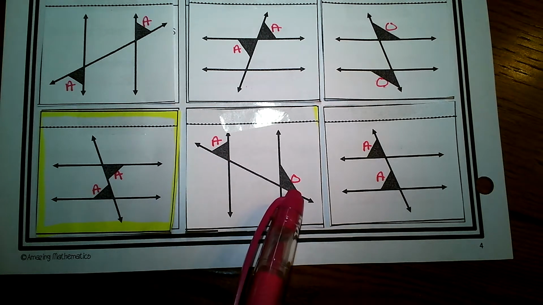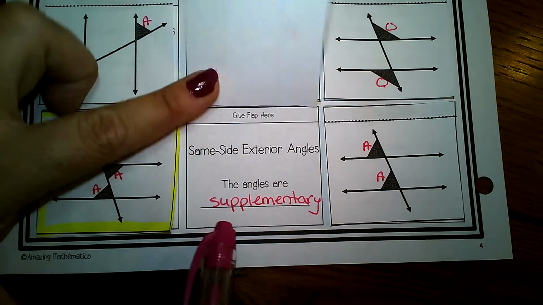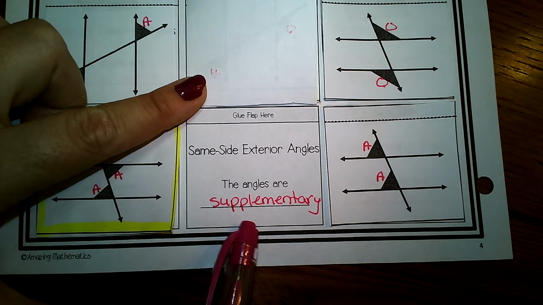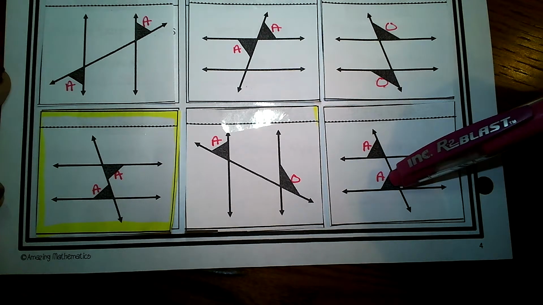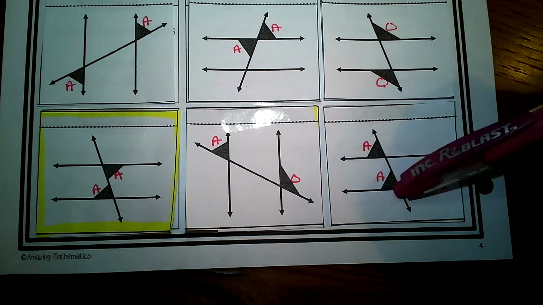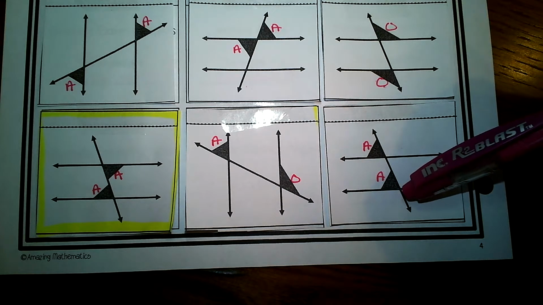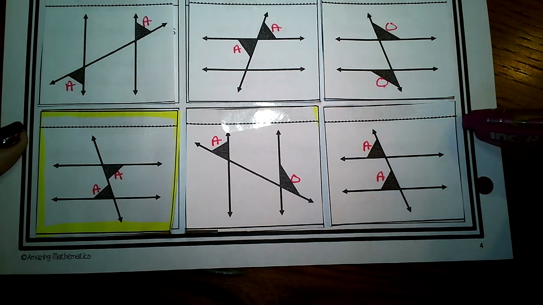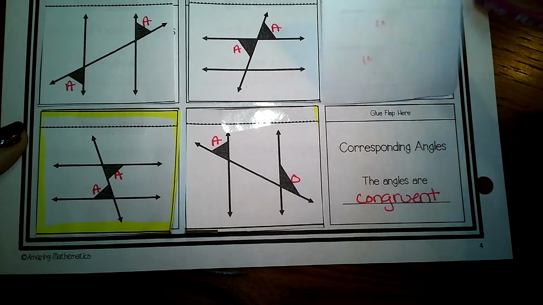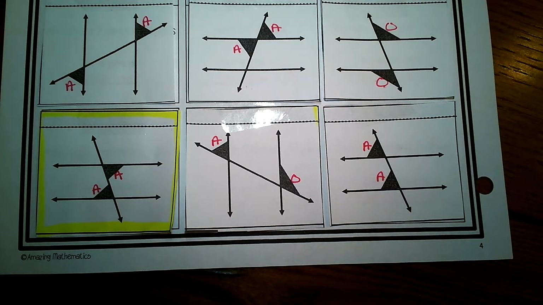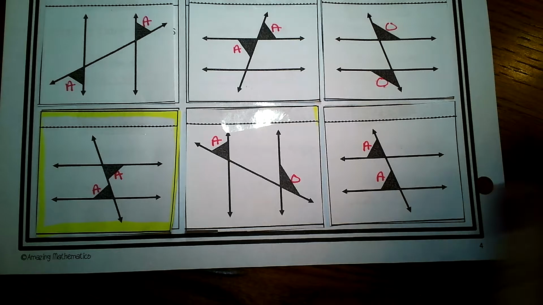In comparison, in the middle picture, I've got a set of same side exterior angles where one is acute and the other is obtuse. So therefore, they cannot be congruent, but they could add up to 180 degrees and be supplementary. And then finally, on the far right, I've got a set of corresponding angles. Both angles are on the top left of their intersection. That's what makes them corresponding. And they're both acute. So due to the parallel lines, these angles are congruent.